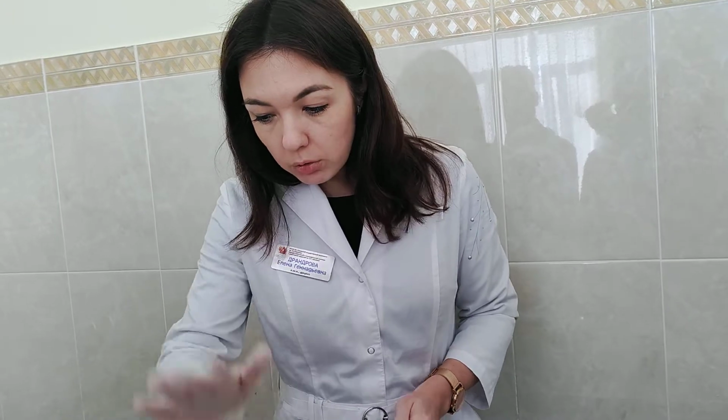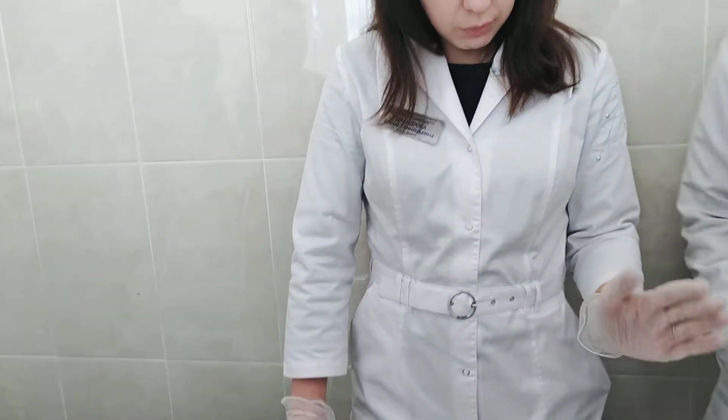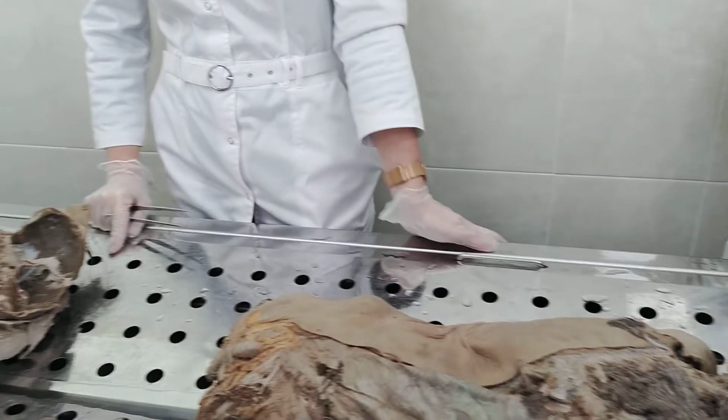Now we will study only spinal nerves. Cranial nerves we will study later in another topic. So the spinal nerves we'll study for two lessons. Today we'll start with cervical and brachial plexus and anterior branches of thoracic spinal nerves.